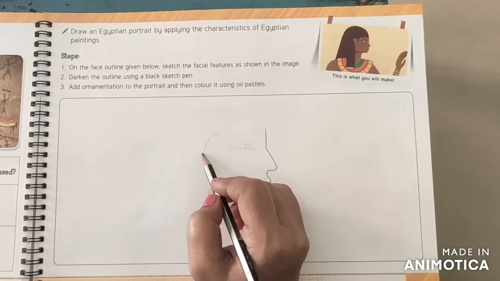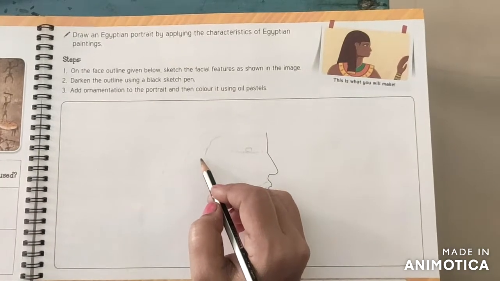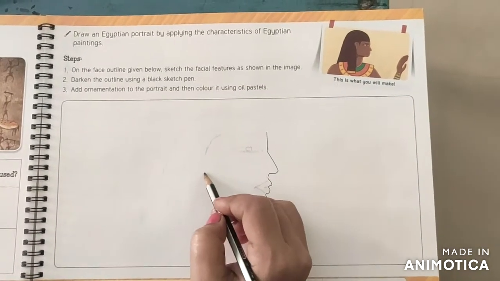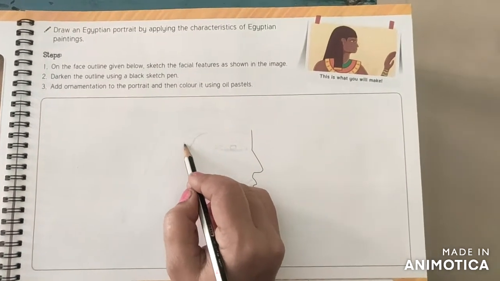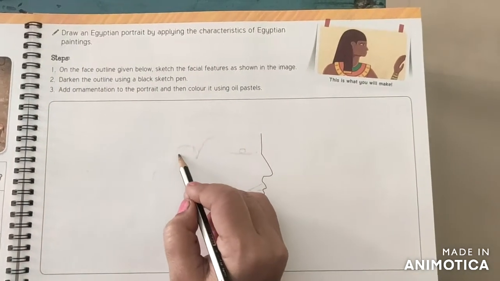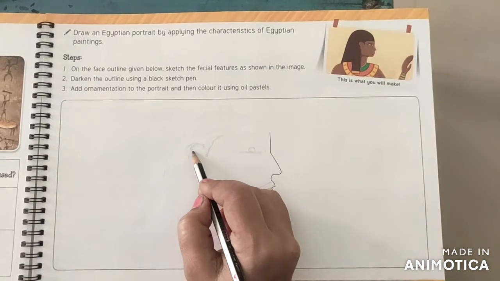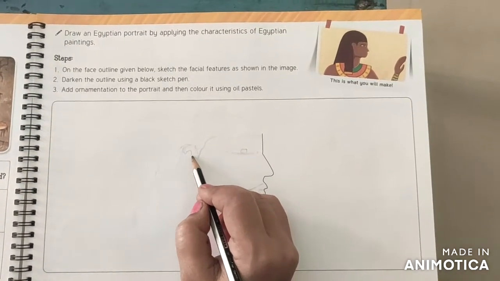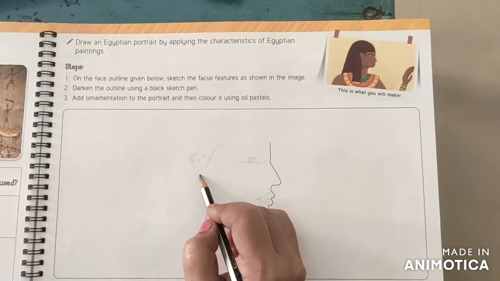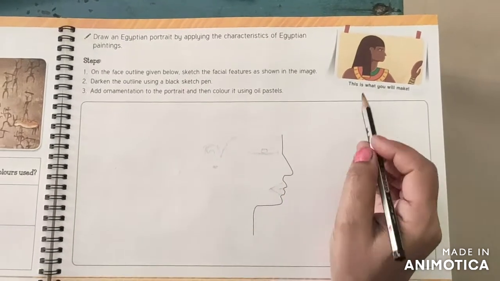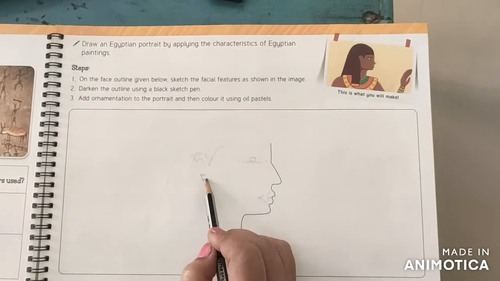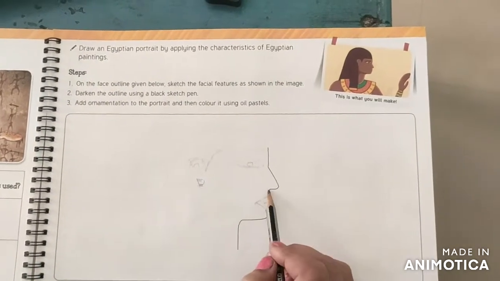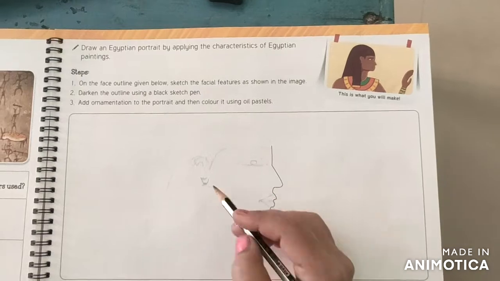Then the ear is in between the eye and nose. Mostly it is on the upper side. No problem. Copy it as it is. Up to the nose. Okay, well, get it downside. Compare all the parts.